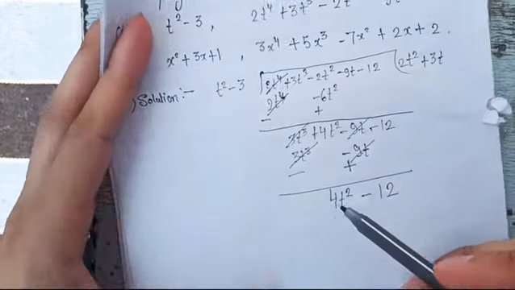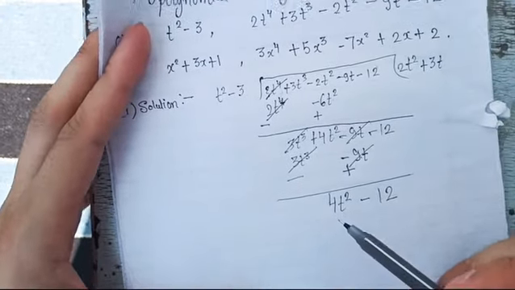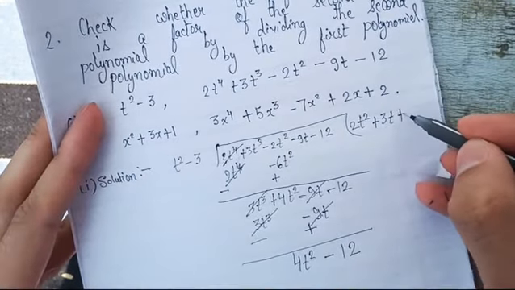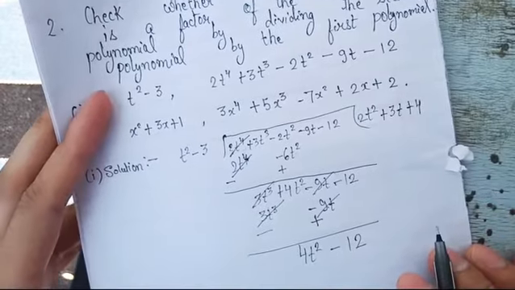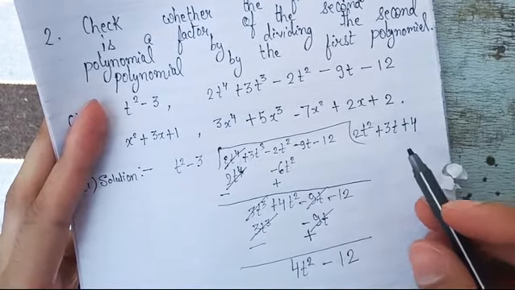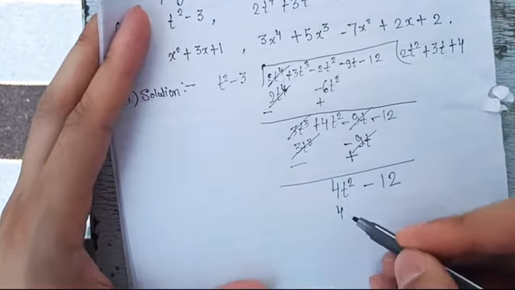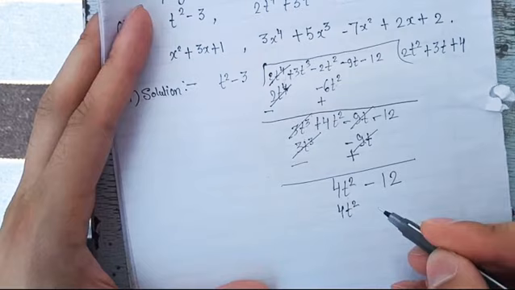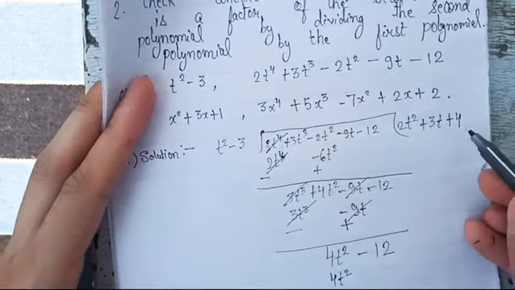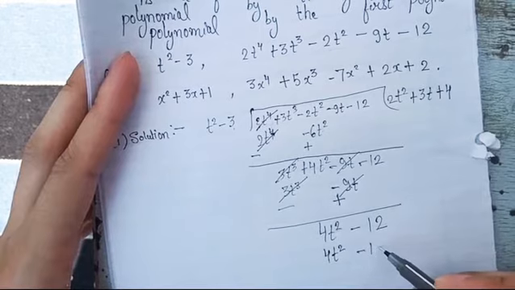So t square is already there, we only need 4. Okay, 4 as a coefficient, so here I will multiply with plus 4. So 4 into t square will become 4t square. 4 into minus 3 will become minus 12.